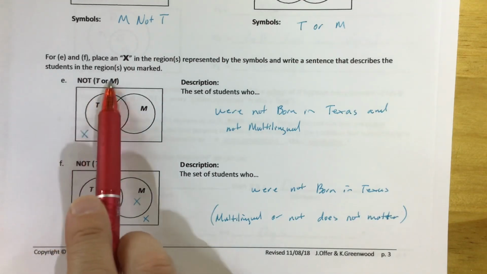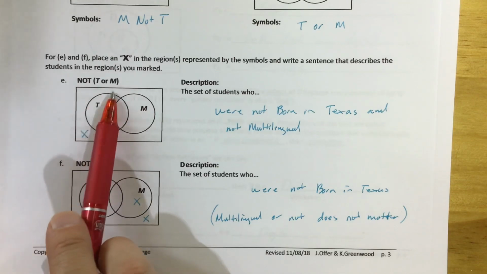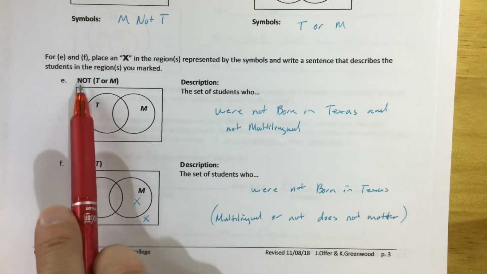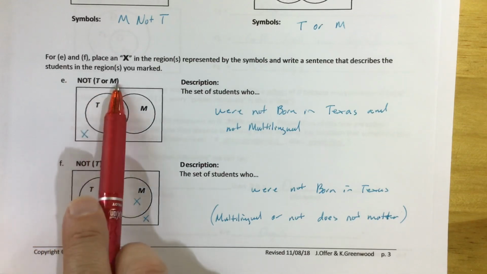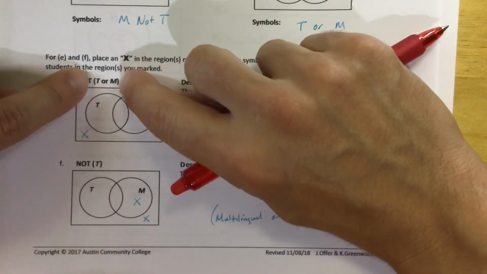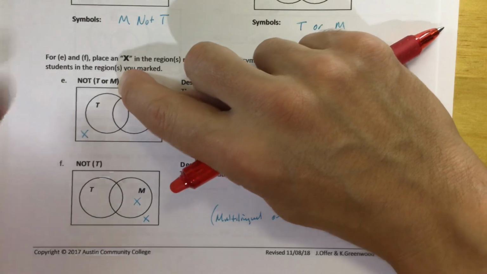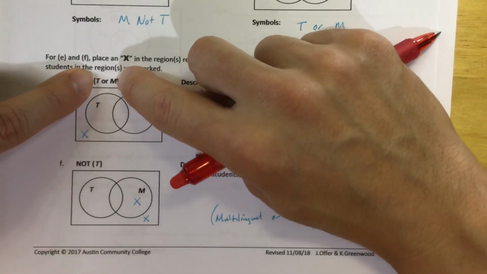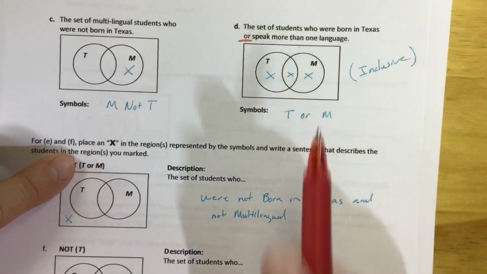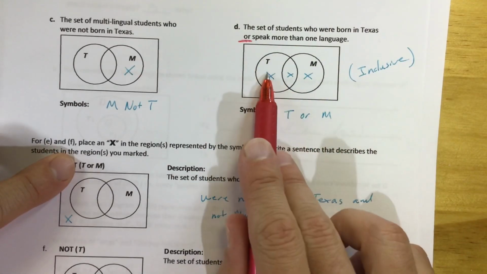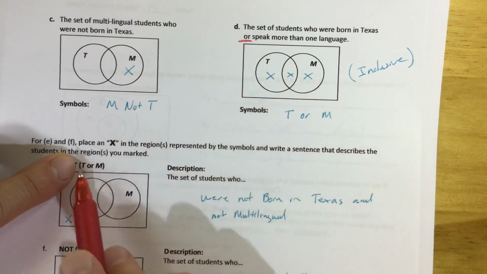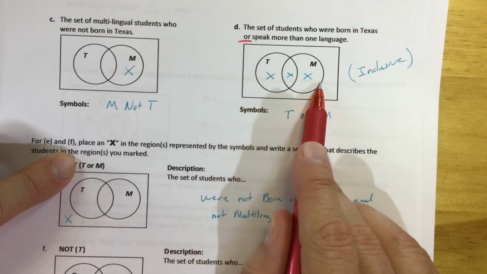Okay, so they give you the description, different perspective. You're going to write the statement that goes with it. Not T or M. Notice the parentheses. That's important there. It says not T or M, so you have to think about what is T or M first. Now remember, we already did that one. T or M means it can be in either circle or in the overlap area, so it's all three of these spaces. But we want not that stuff.